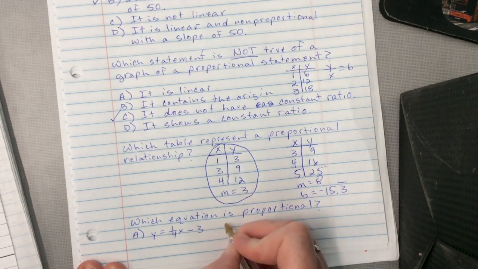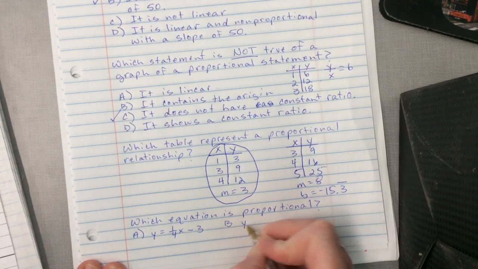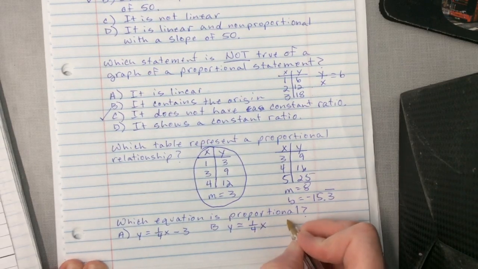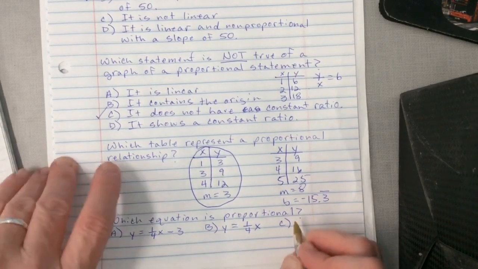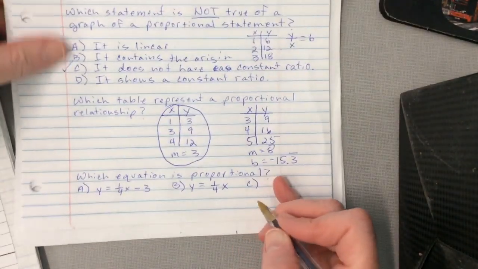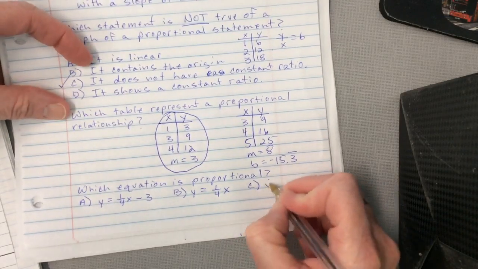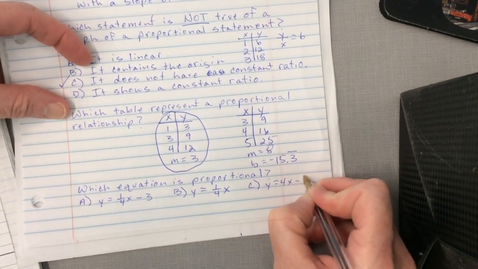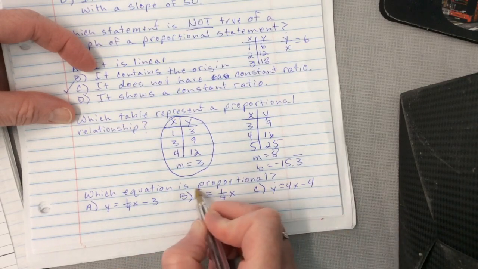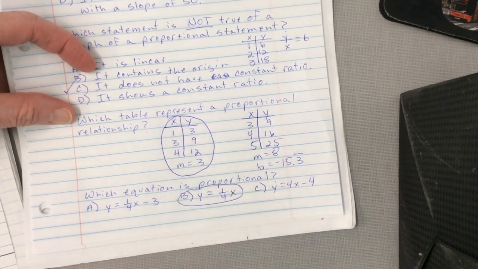We have B, y equals 1/4 x. And we have C. C is y equals 4x minus 4. This has a y-intercept, this has a y-intercept, so you know your answer is B.